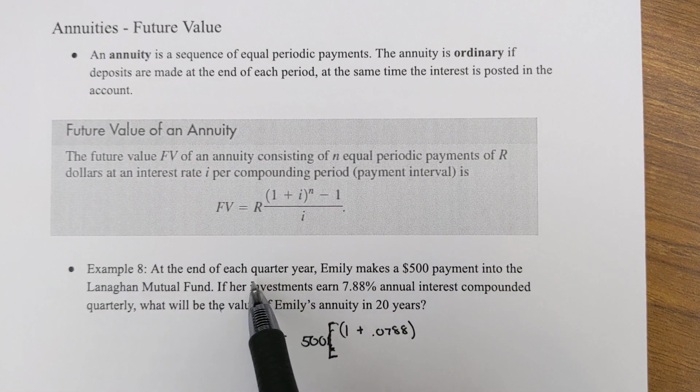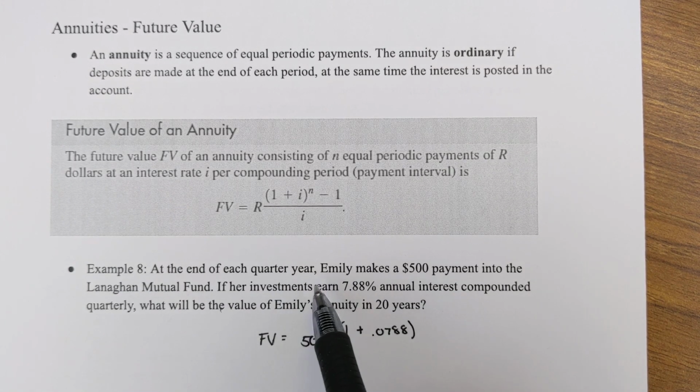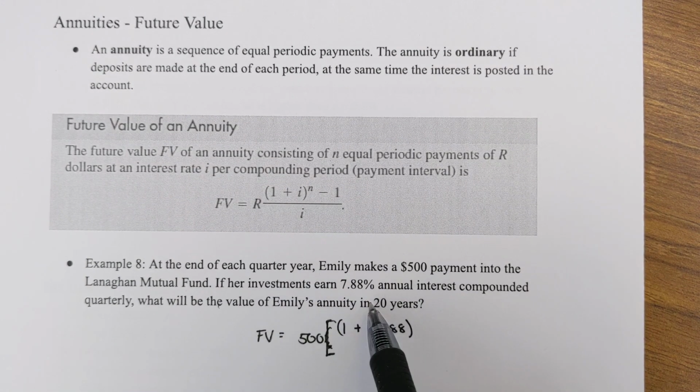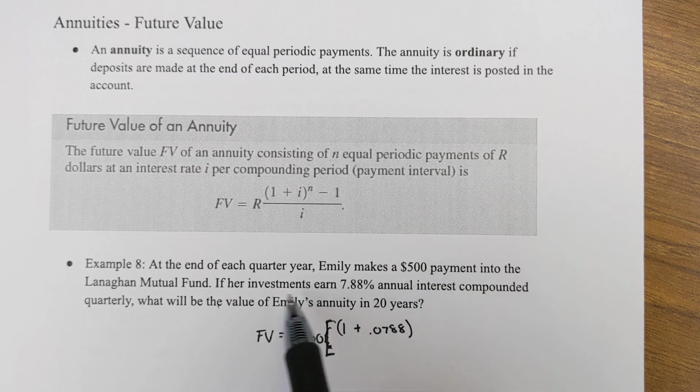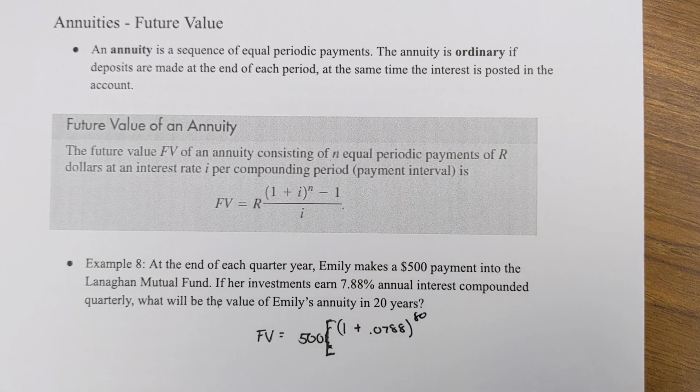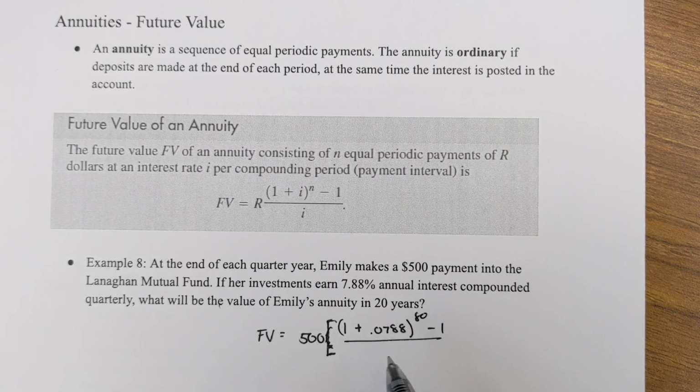She's paying 4 times a year at the end of each quarter. So how many payments is she making? 4 per year for 20 years, so that's 80, minus 1, all over i, which is 0.0788, the interest rate.